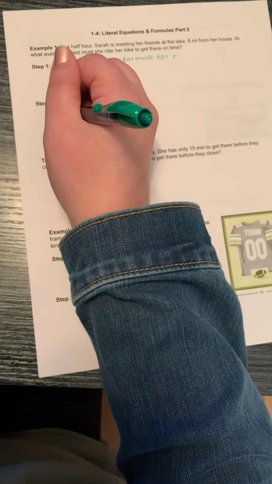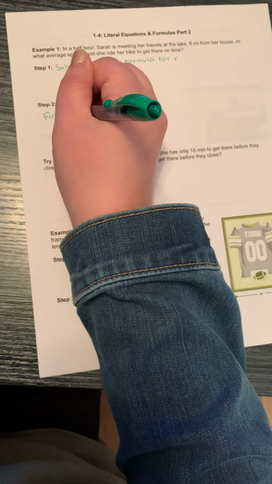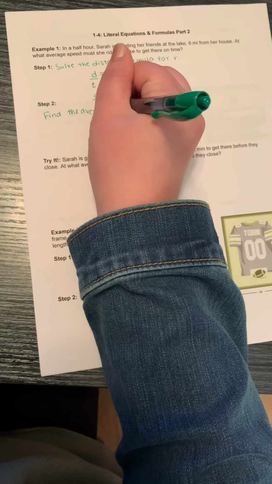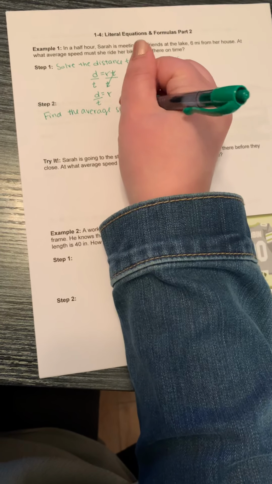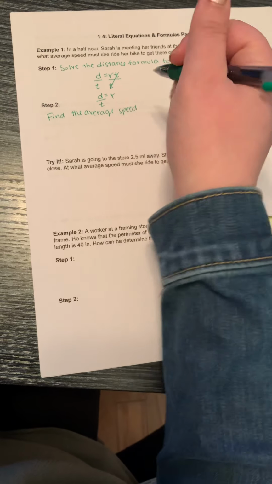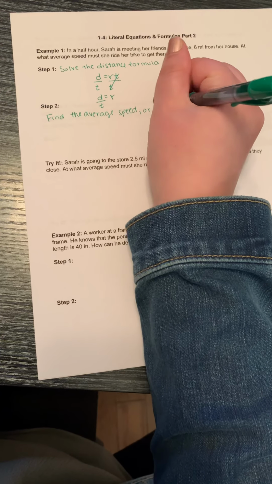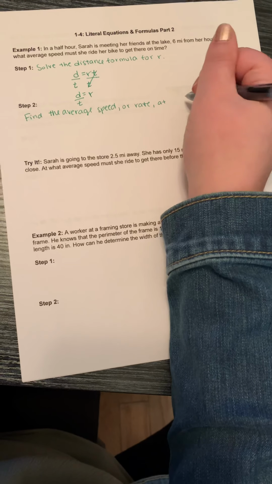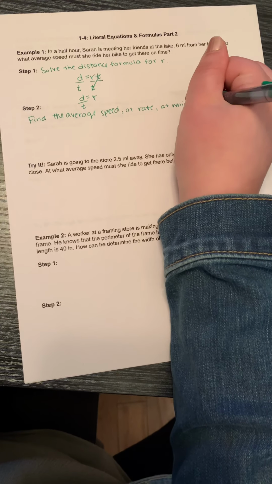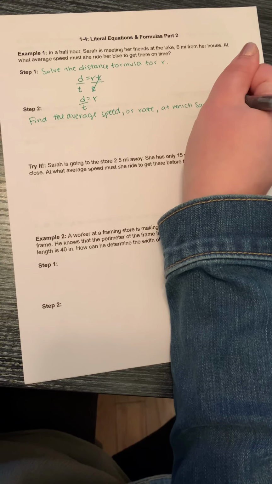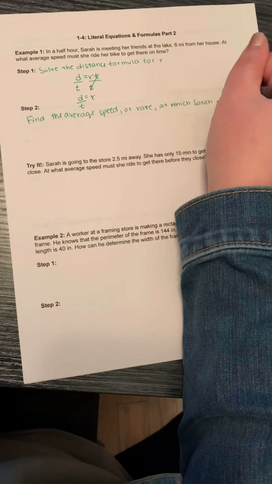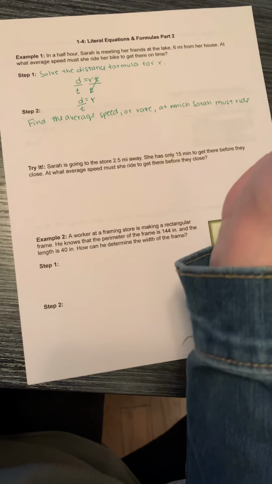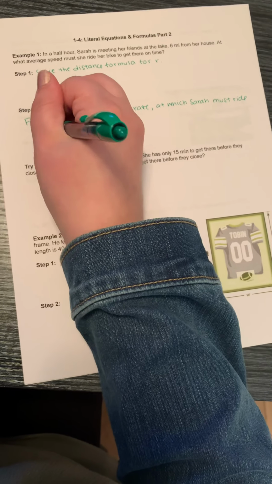Step 2 is to find the average speed, or rate, at which Sarah must ride her bike to get there on time.